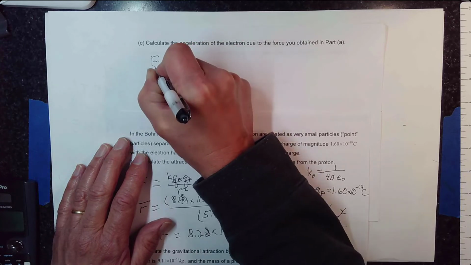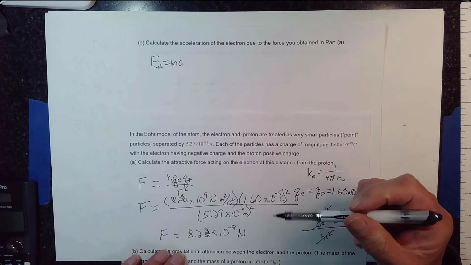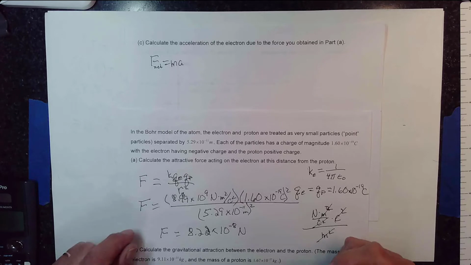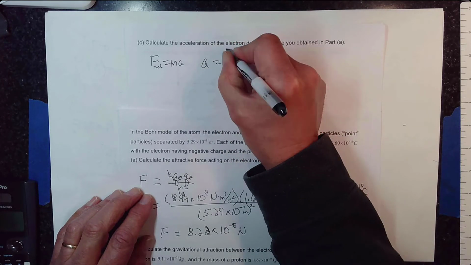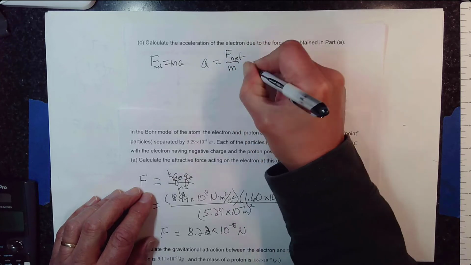Magnitude-wise, this is the net force, of course. But in this case, the net force for all practical purposes is the electric force, because gravitation is so weak. The acceleration is just that net force divided by the mass of the electron.